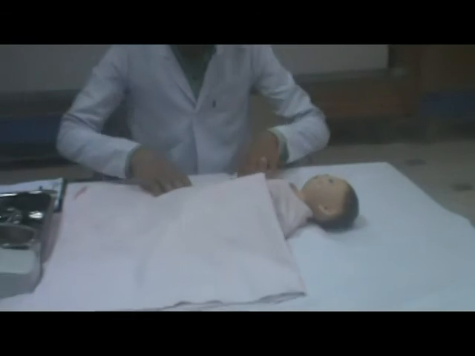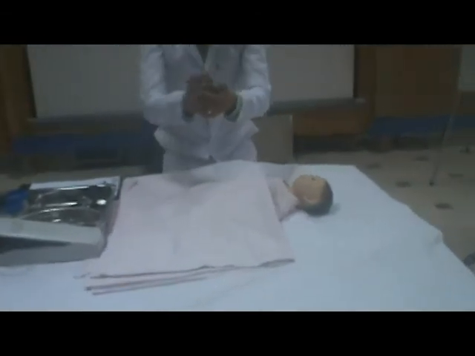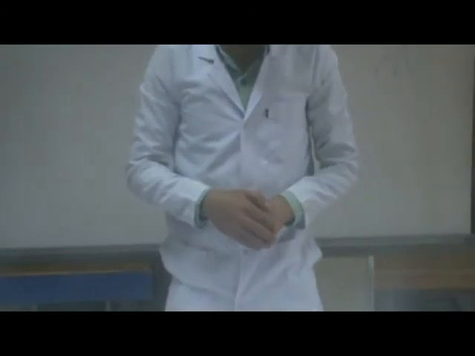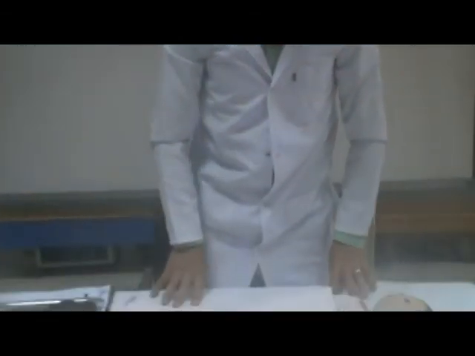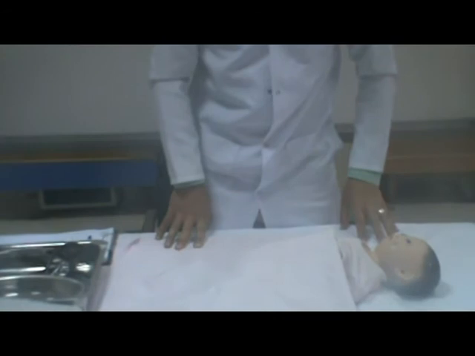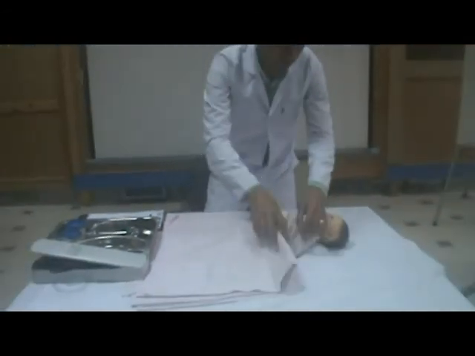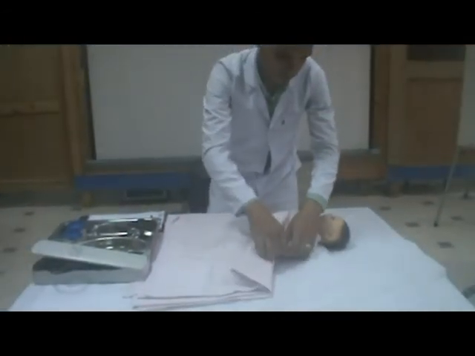Number 5, wash hands to avoid cross-infection. Number 6, place 3 fingers along the appropriate artery and press gently, as the fingertips are sensitive to touch.